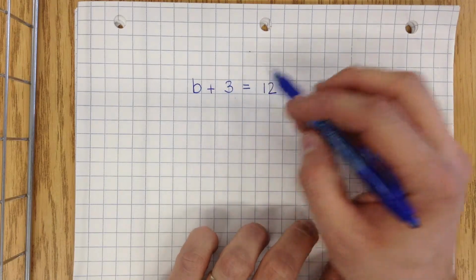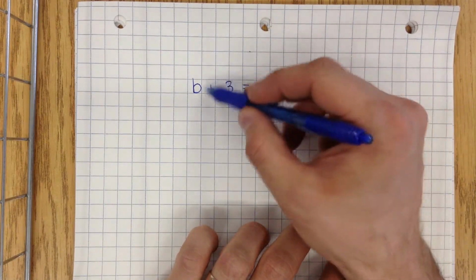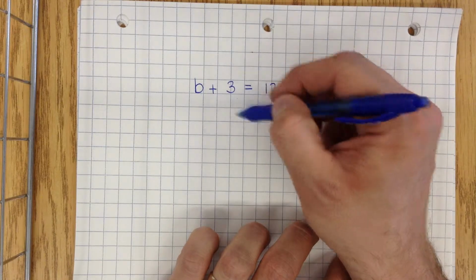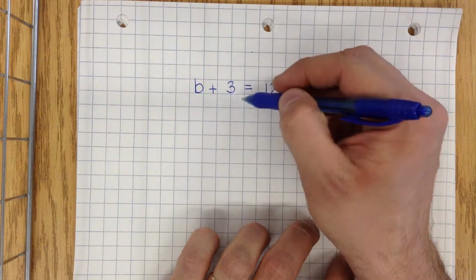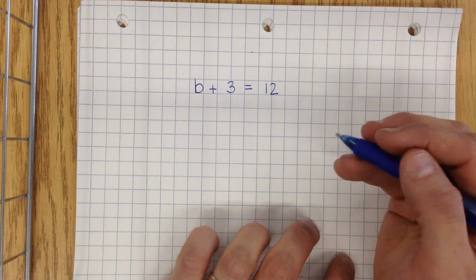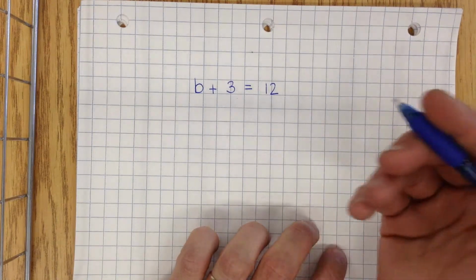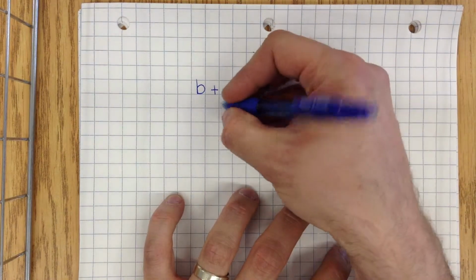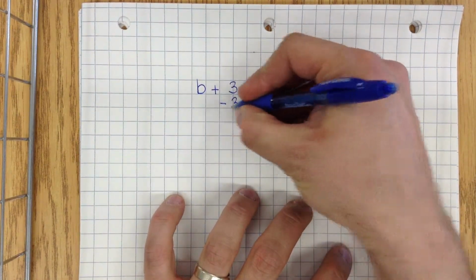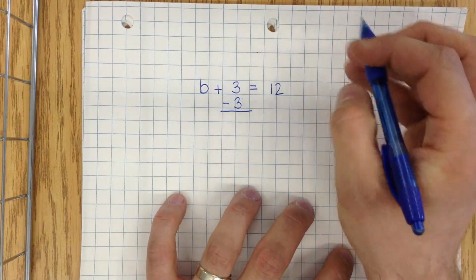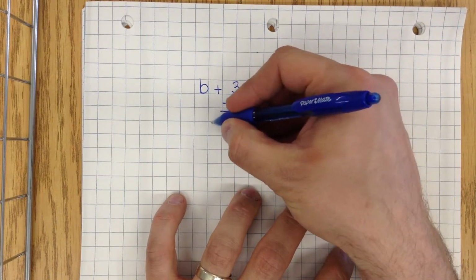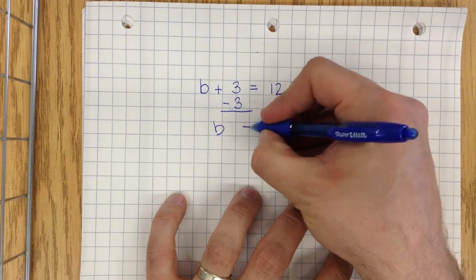So I'm going to look for a way to get rid of this plus 3. I want to get b so it's all alone. How can I get rid of positive 3? I can subtract 3. That will get me to 0, and it won't be there anymore. So I can literally subtract 3 from this side. Now, that'll leave me with b over here, which is good, just b.